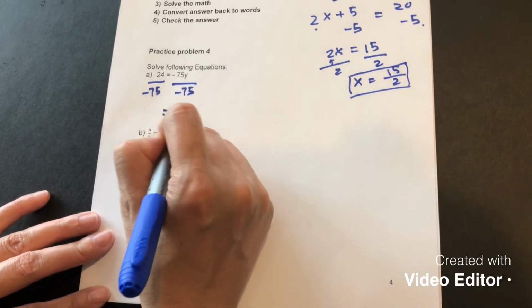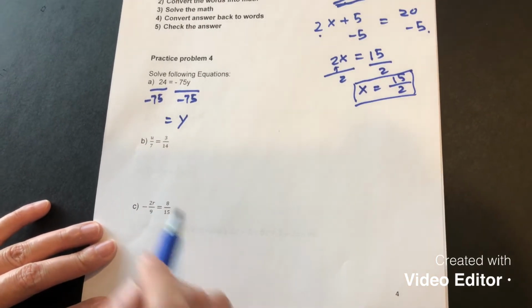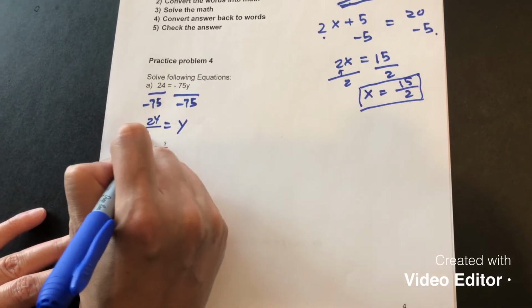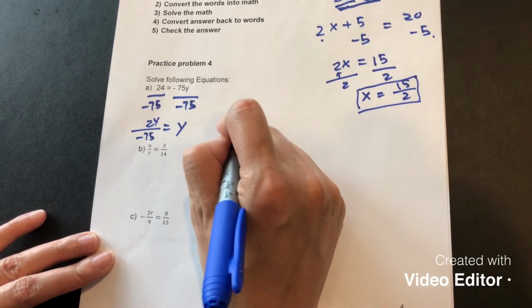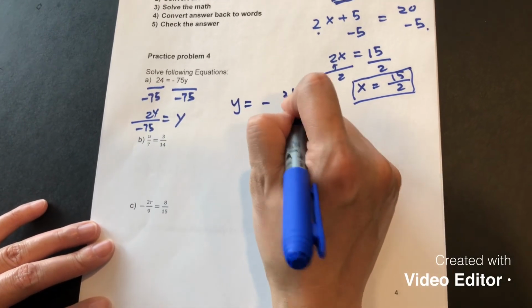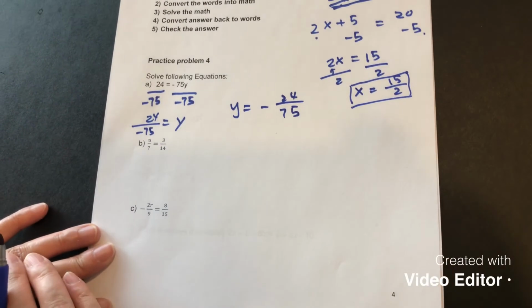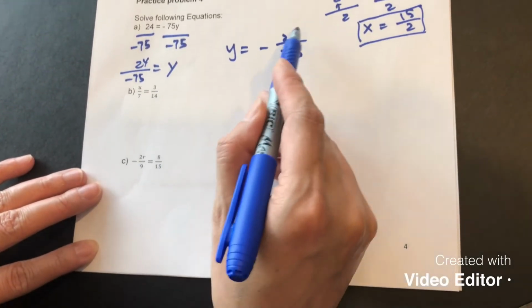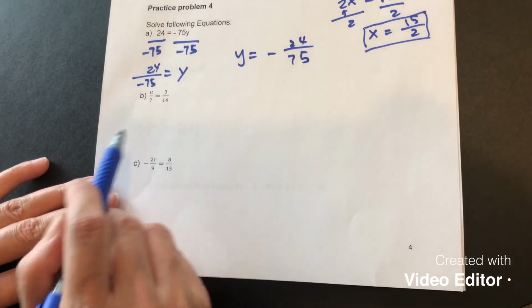So we can divide each side by negative 75. Therefore, the right-hand side becomes y. The left-hand side becomes 24 over negative 75. So that is y is 24 over 75. There's a negative sign too. Okay, students can simplify this answer.